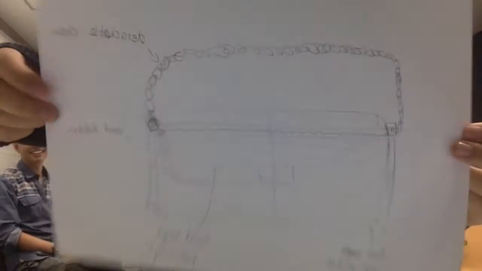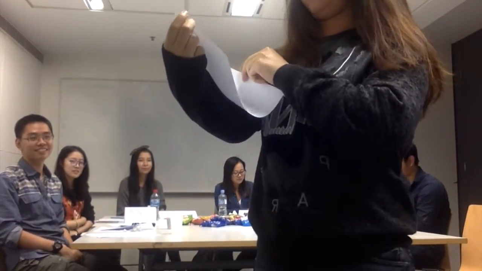It's just a normal wallet with a detachable chain. Because sometimes you want to carry a wallet, but it's inconvenient to carry just the wallet itself. With the detachable chain, you can set it up as a small handbag. Can you show everyone?